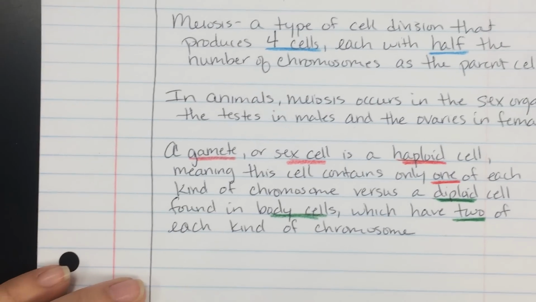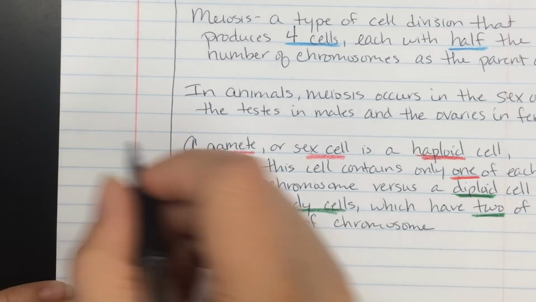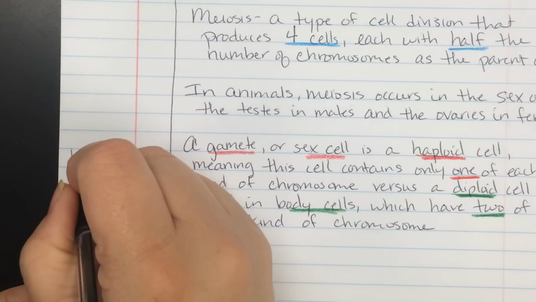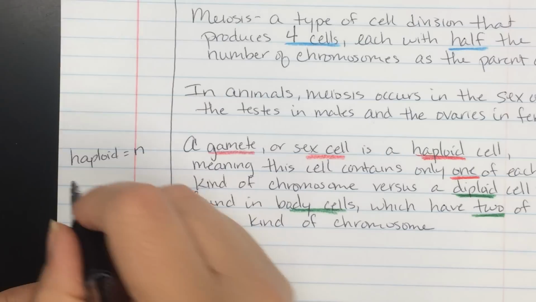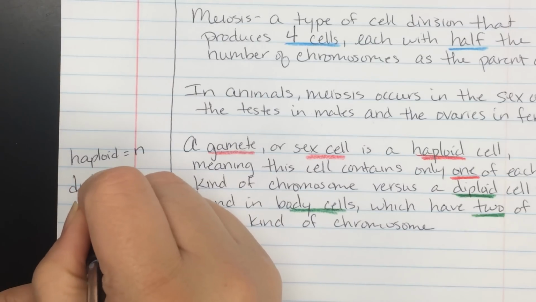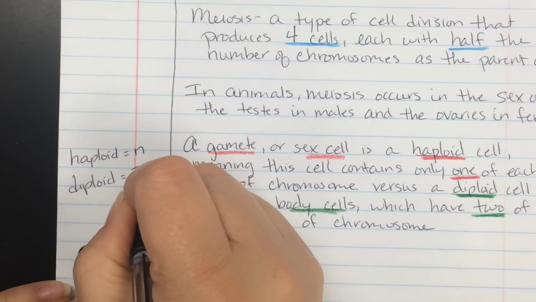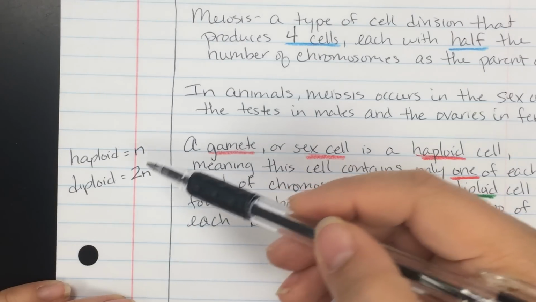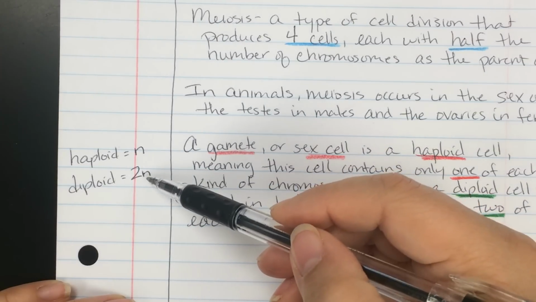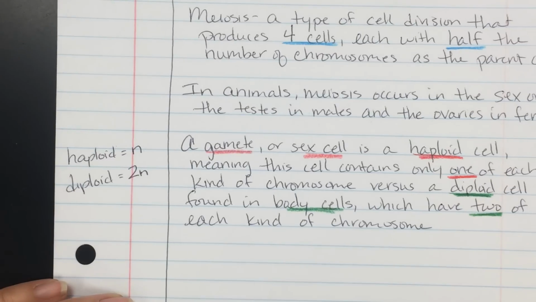So over in your question area right here, I want you to put that haploid equals N, diploid equals 2N. So we just have one N here, one set of chromosomes. Diploid has two sets of chromosomes.